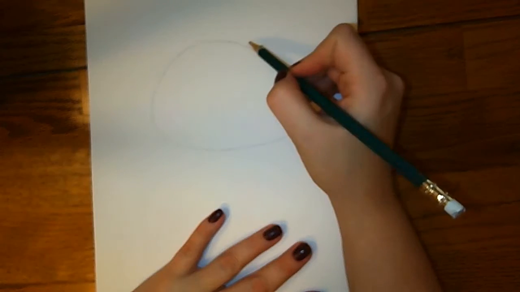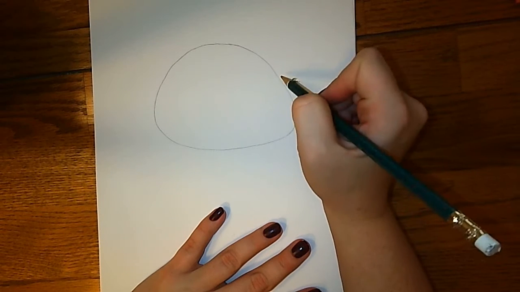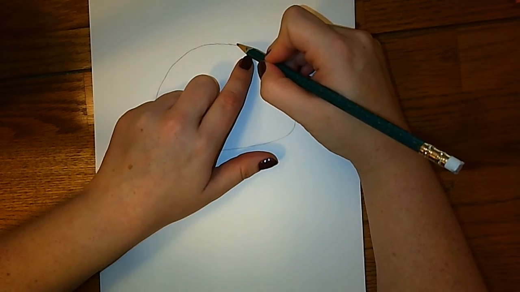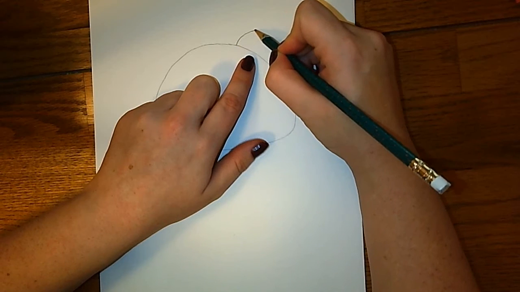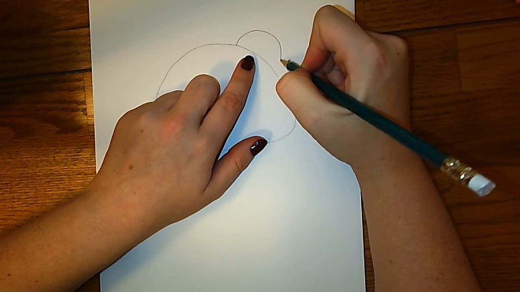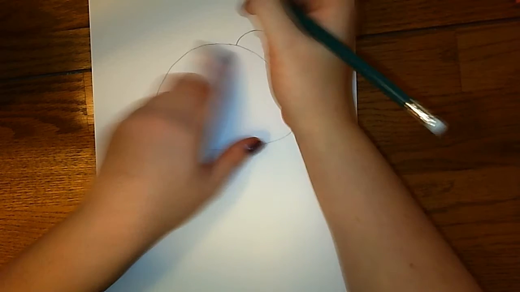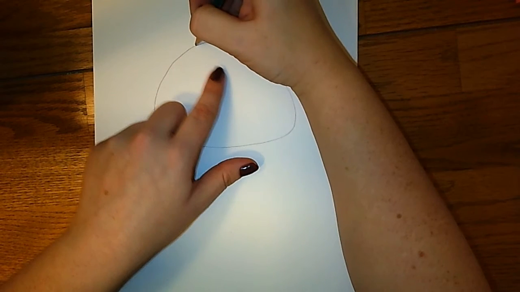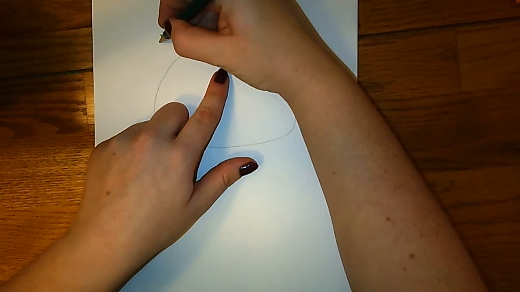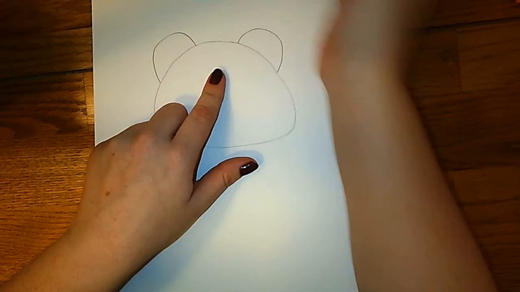Okay, my next shape is going to be two semicircles. I'm going to start at the top of my head, and curve going up and then down. I'm going to do the same thing over here, curving up and then down, so almost like a rainbow.